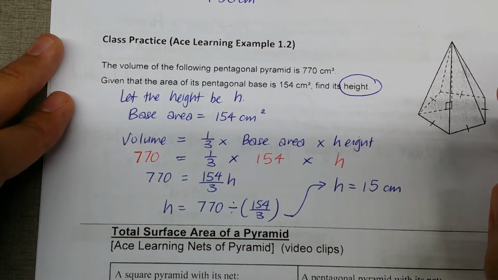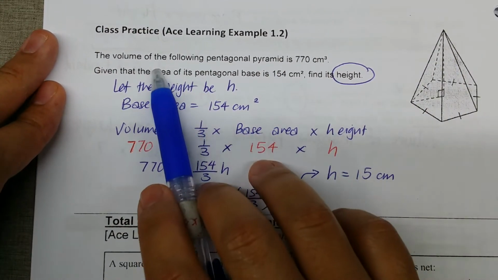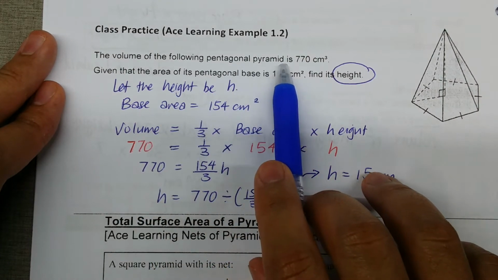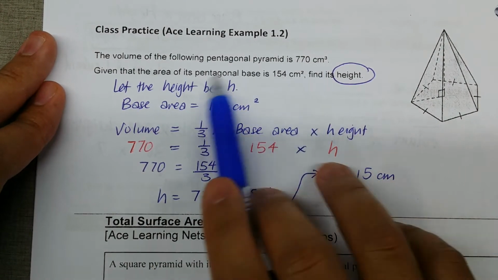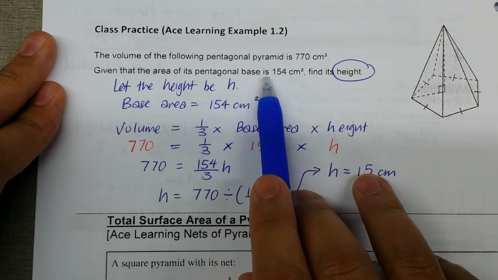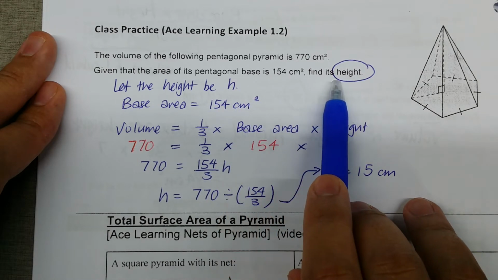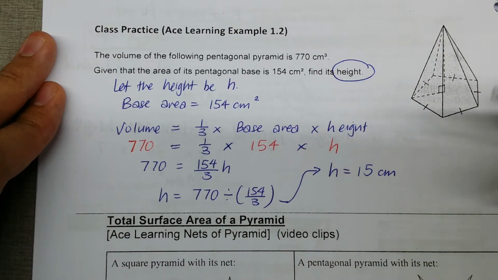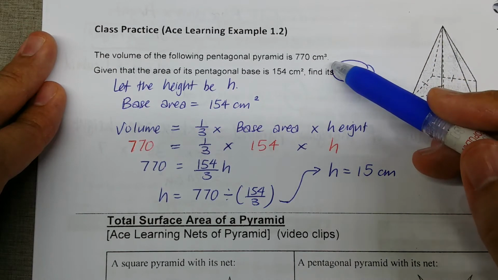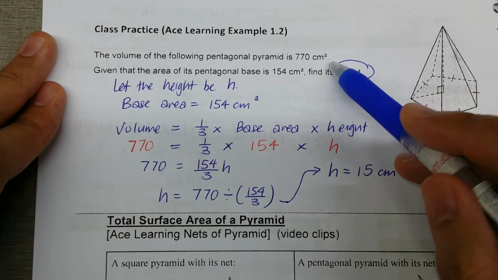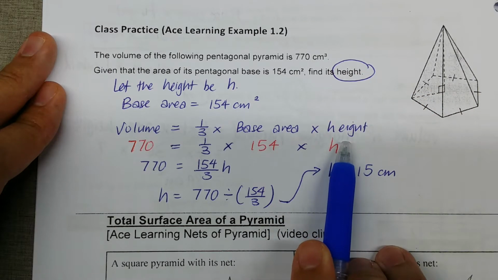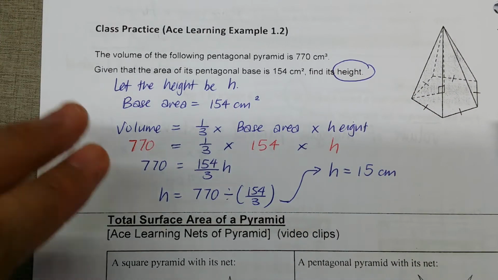Okay, next. The next class practice is slightly more challenging. The volume of the following pentagonal pyramid is 770 cm cubed. Given that the area of the pentagonal base is 154 cm square, find its height. So this is a reverse type of question. They give me the volume, and they want me to find the height.